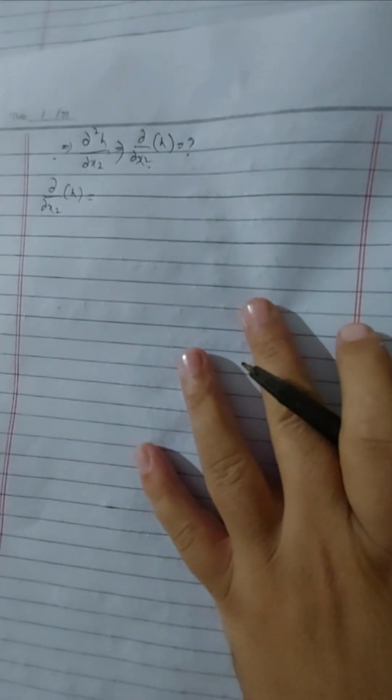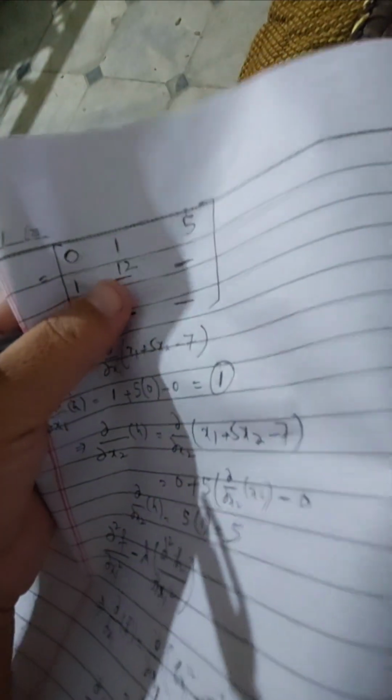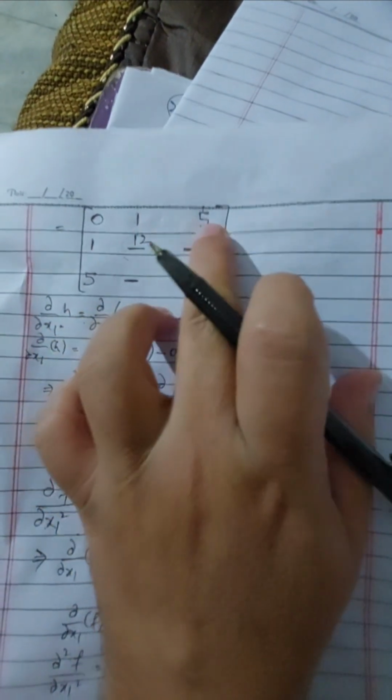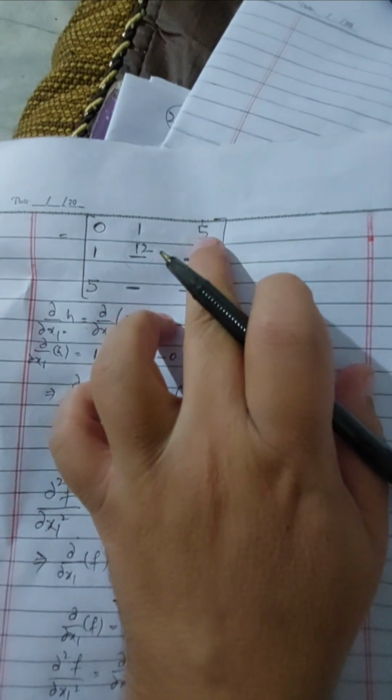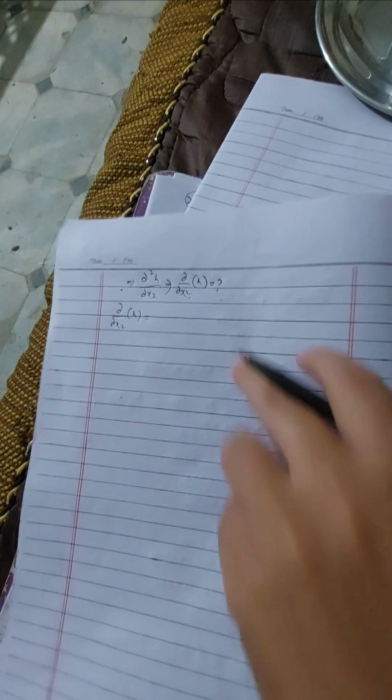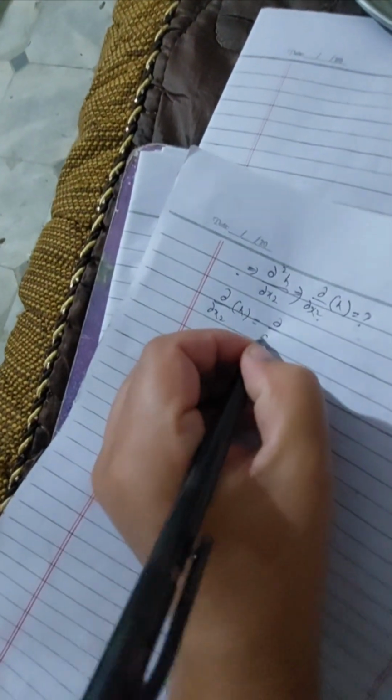We already found the first order derivatives in the first part of the problem, in the matrix: this is the first order derivative of h with respect to x1, and this is the first order derivative of h with respect to x2. It is already found, but we can find it again.